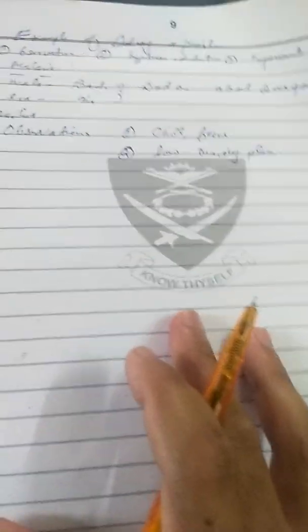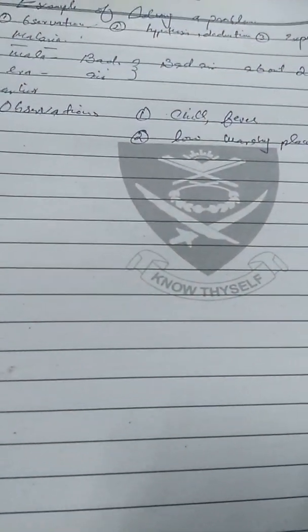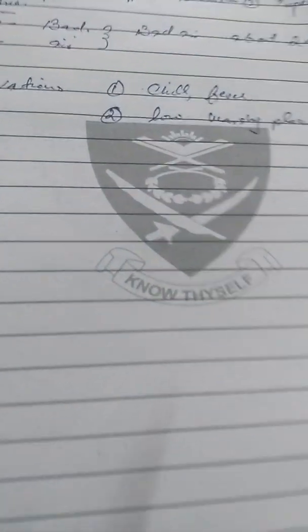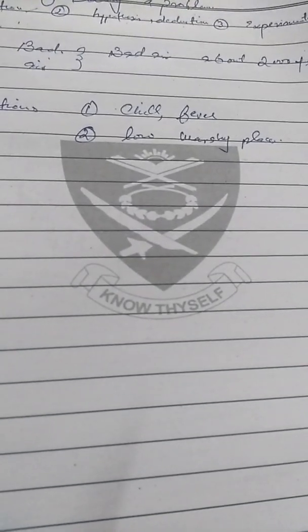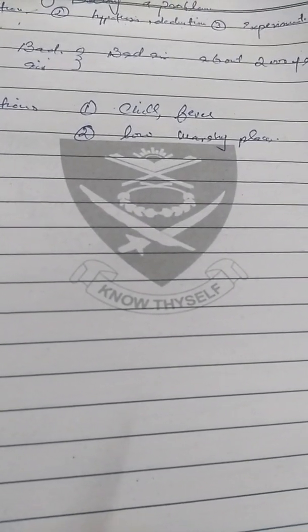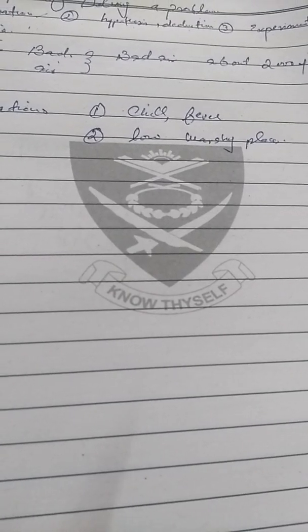Later on, students, some people voluntarily drank the water of the marshes, but they did not suffer from malaria.